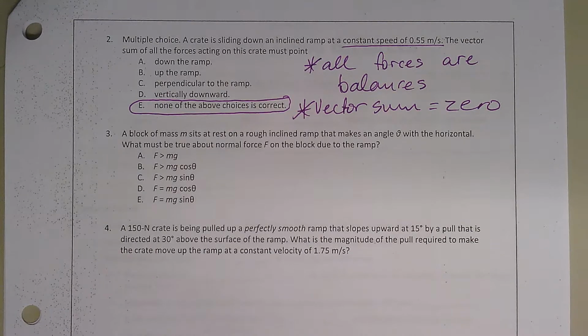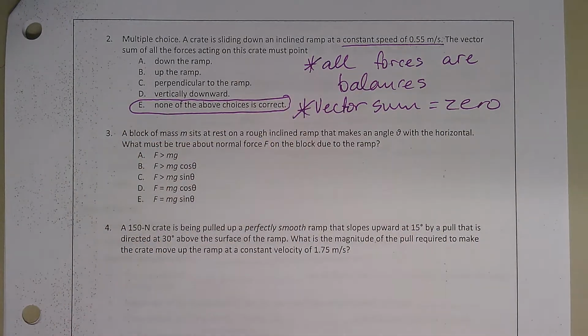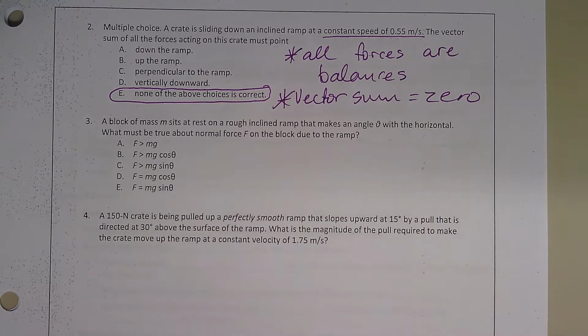They're not going to go one way or the other because they're balanced. It doesn't matter that it's sliding. It's sliding at a constant speed, which means the friction is equal and opposite to FGY. Okay? It's asking for the vector sum of all forces, not the acceleration. Acceleration is always downwards, but anyway.